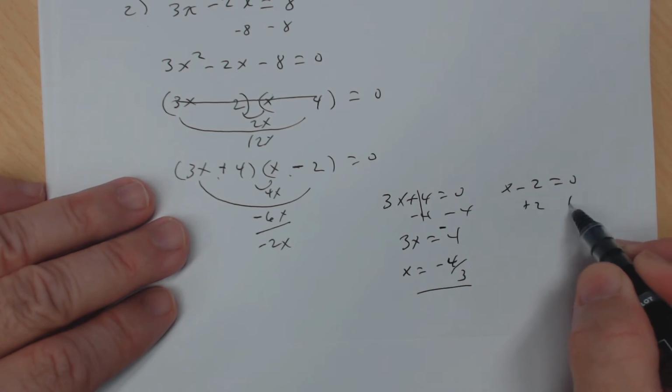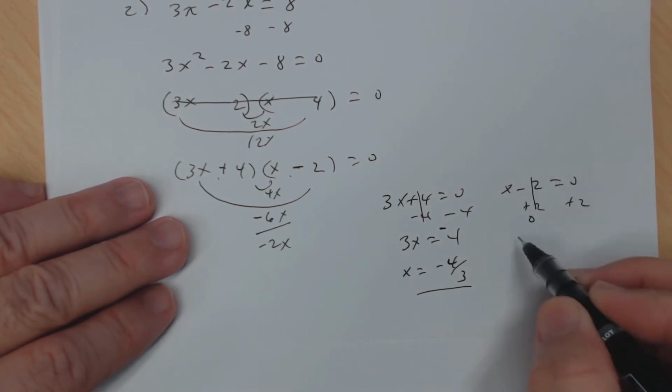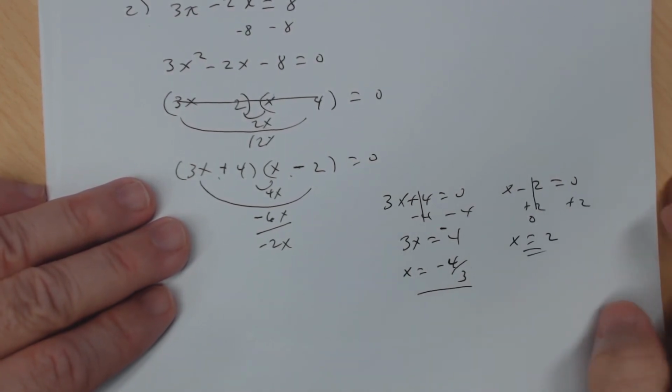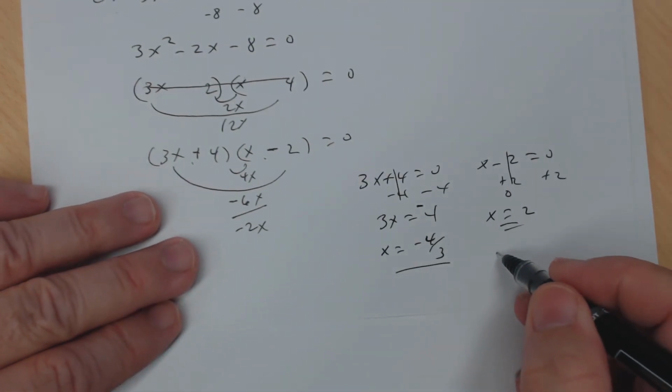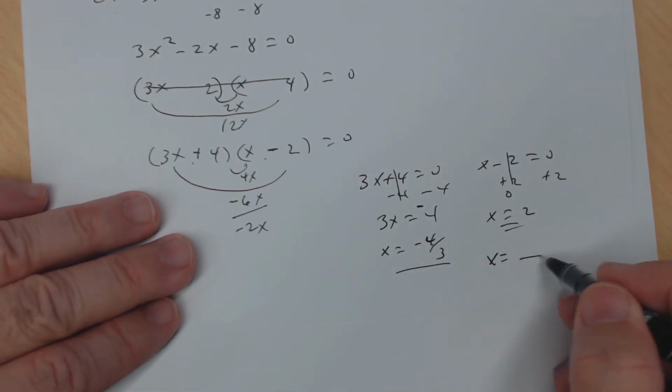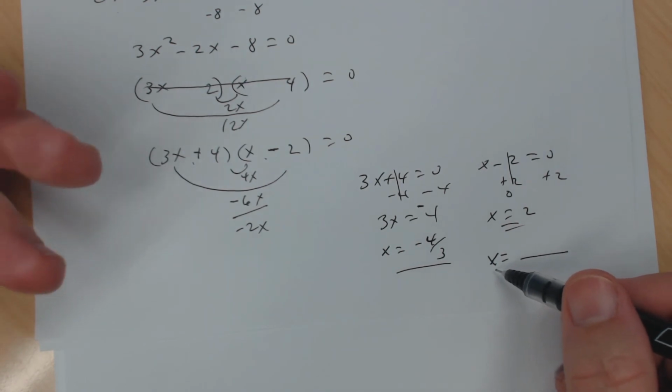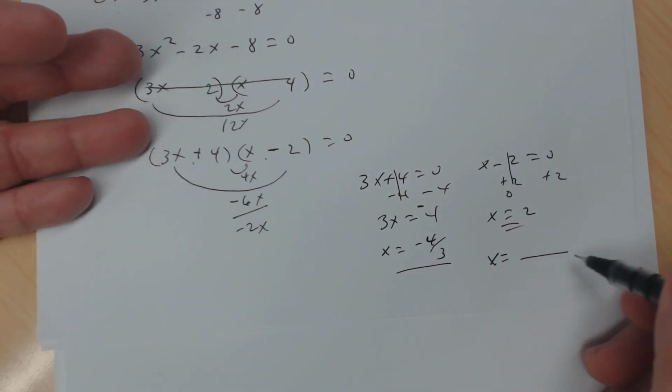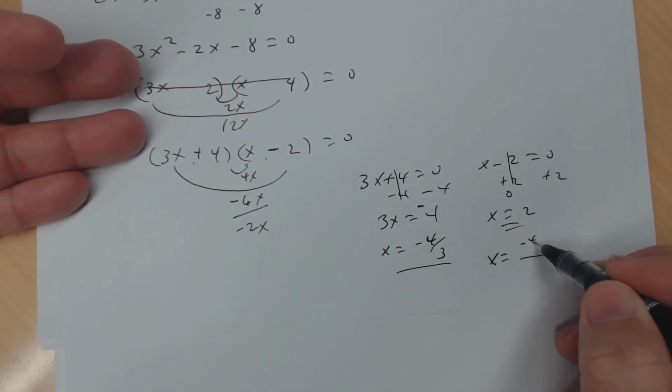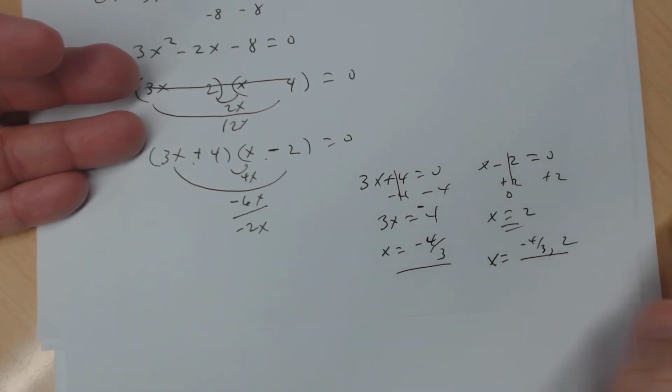Over here, this one's easy. Just add 2 to both sides, combine like terms. I get x to be 2. So those are your two solutions. You would say x equal, if it looked like this on MyMathLab on a worksheet, x equal blank. You would say negative 4/3, comma 2.